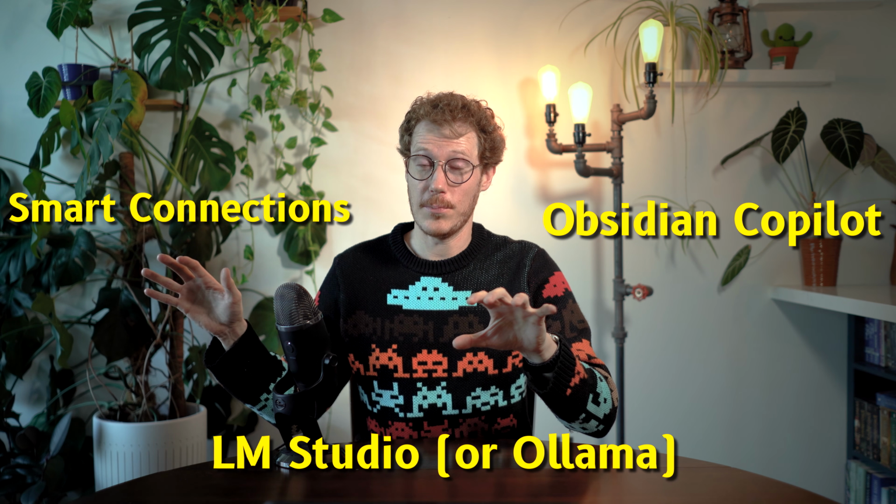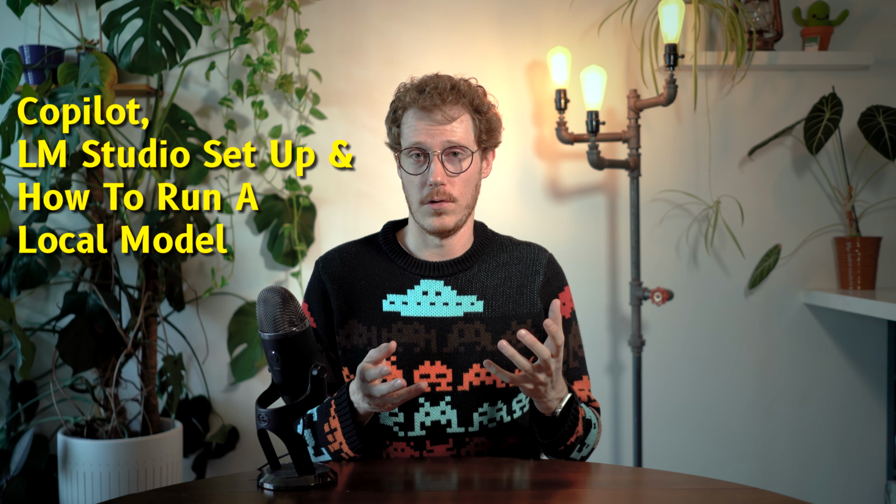All right, now that you understand how to get Smart Connections set up and how you can begin actually generating that local embedding model so that you can produce those smart connections, the related notes that are sorted by relevance and by similarity, we can start to get into the next level of AI integration with Obsidian, which is Obsidian Copilot. You can use Copilot alongside LM Studio and Smart Connections to run a specific local model on your own computer that allows you to ask questions about your vault. But rather than getting into that in this video, I decided to move the Copilot and LM Studio setup, and how to run your own local model, to its own dedicated video to try and keep this a little bit more streamlined.